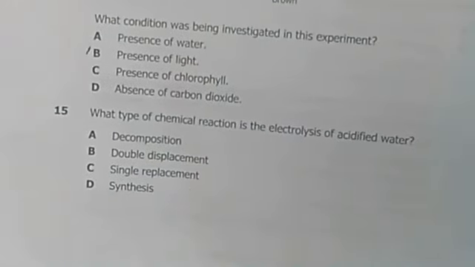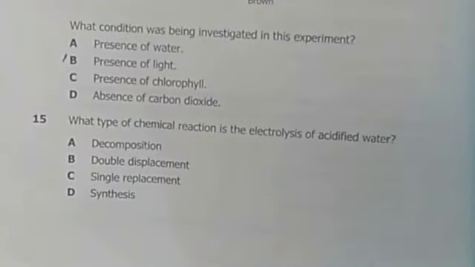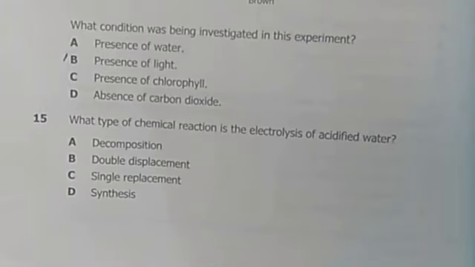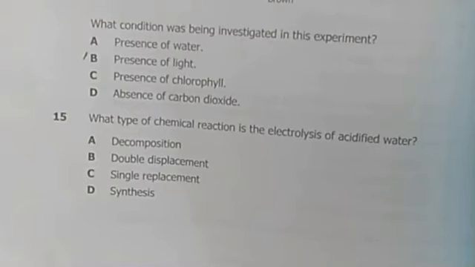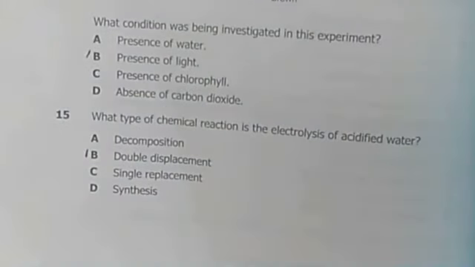Okay, let's go to question number 15. What type of chemical reaction is the electrolysis of acidified water? Okay, acidified water. What is the chemical reaction? What type of chemical reaction is the electrolysis of acidified water? So the correct answer here is double displacement, which is B.